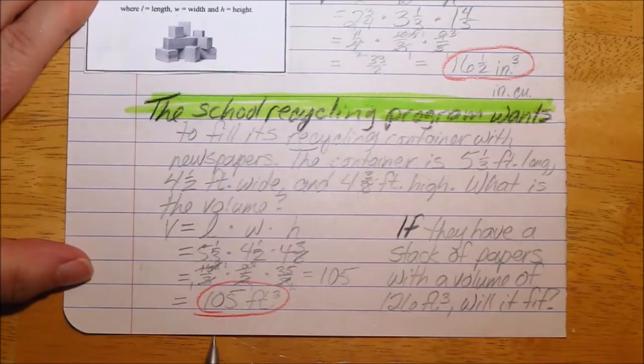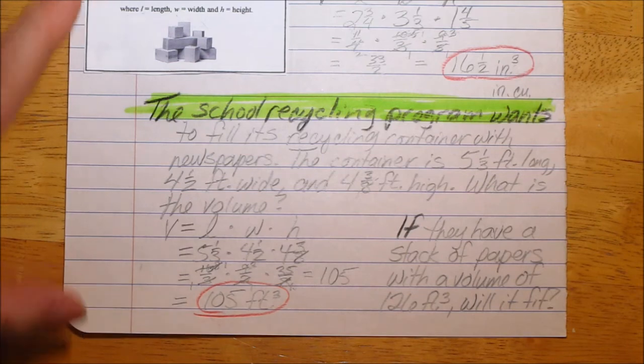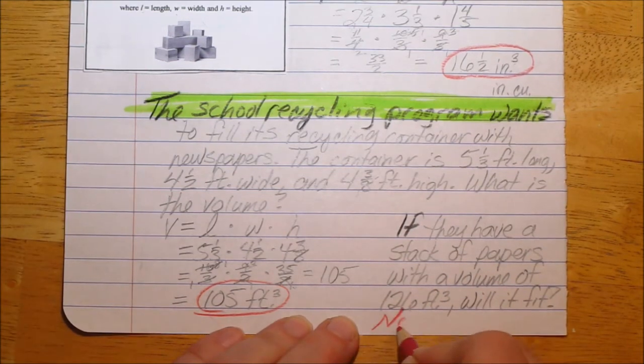Okay. Well, if the volume of the container is 105 feet cubed, and you have a 126 feet cubed stack of papers, is it going to fit in there? No, that's more than what would fit in there. So the answer would be no.